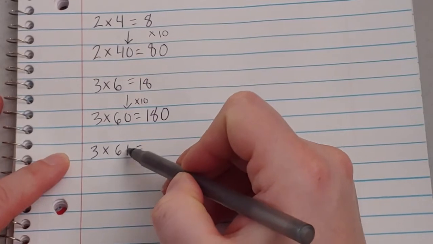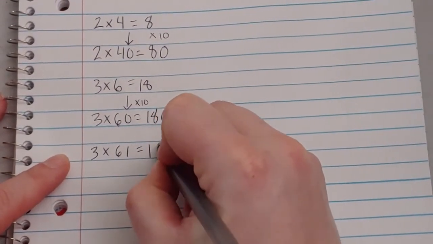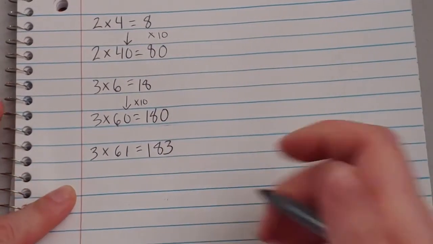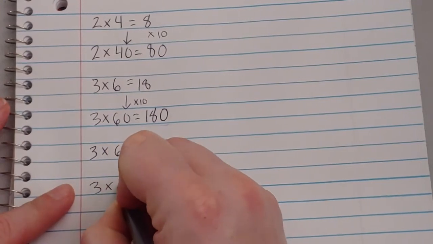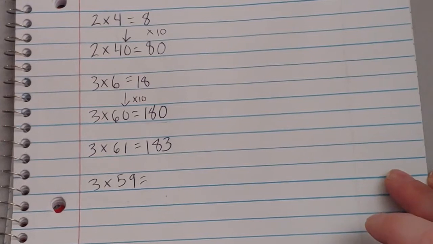The only difference here is adding one more set. So you're going to take your same answer from above and add 3 more to that. So that's where you end up. How about that one?